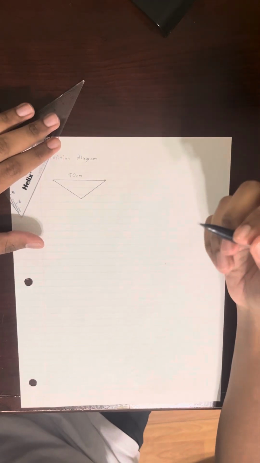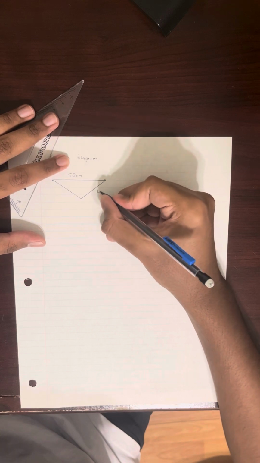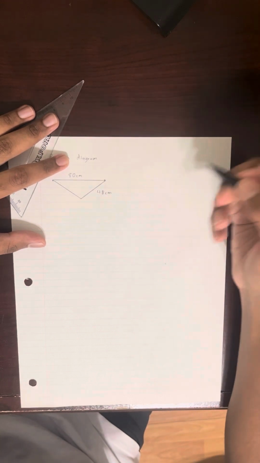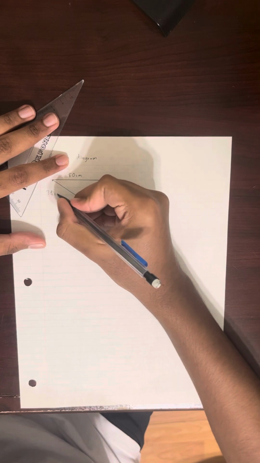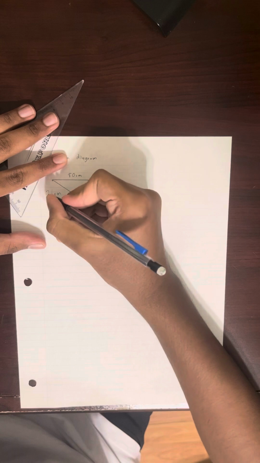So one string is 48 centimeters long. We'll make this one the 48 centimeter one. And then the other one is 38 centimeters long. I can make that 8 a little bit better.